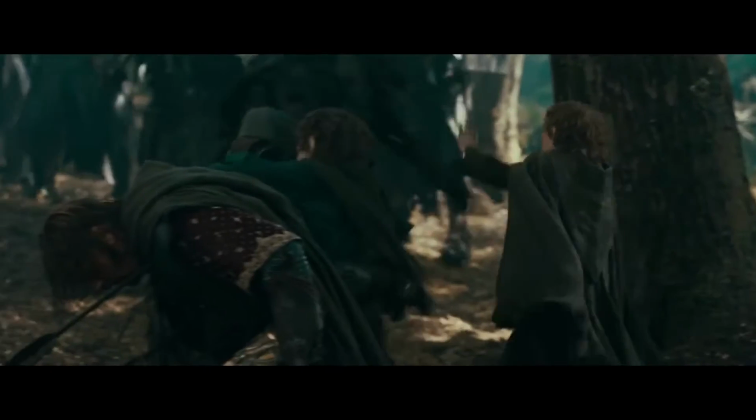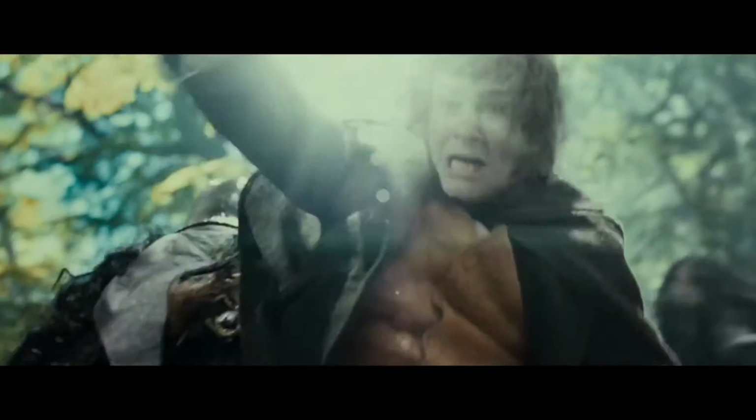And as Boromir dies, the music becomes quieter and softer, which emphasises the pain that the characters are going through as he dies.